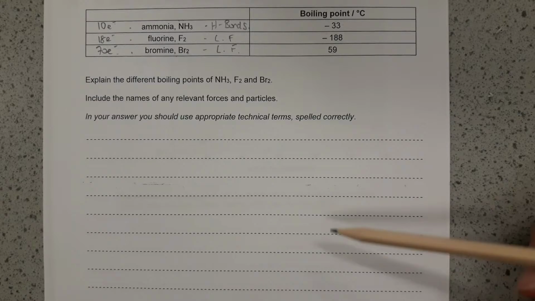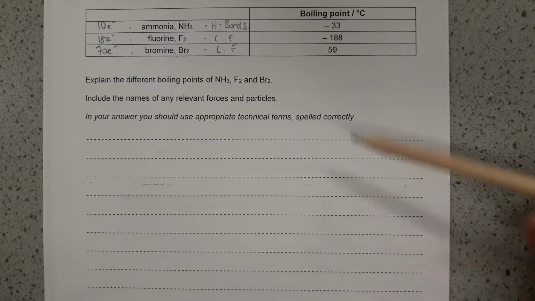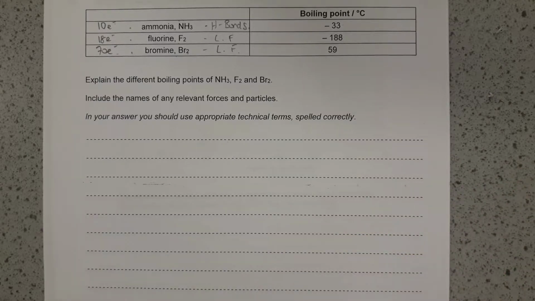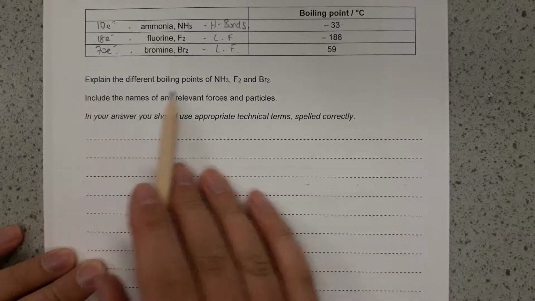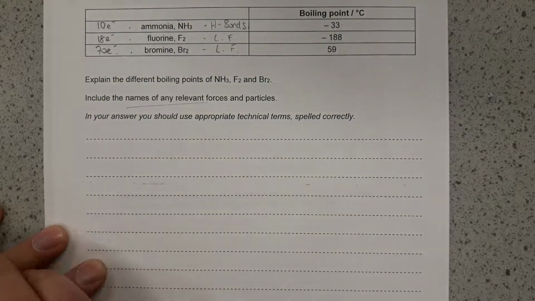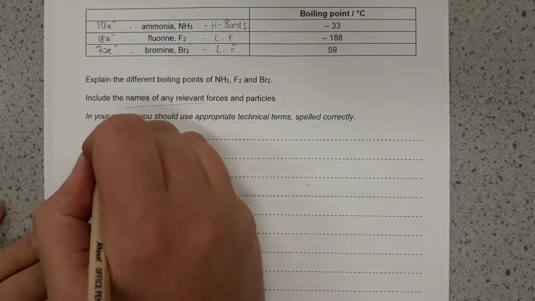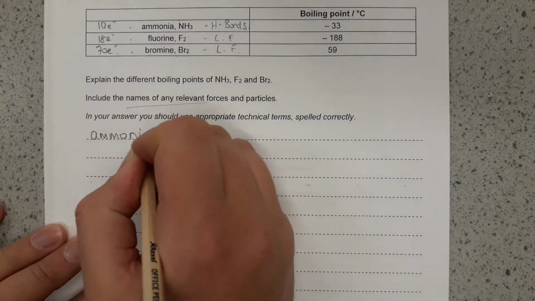So what I'm going to try and now do is summarize what I've just told you into a few of the key bullet points. So what do we say? Look at the question again: explain the different boiling points, include the names of relevant forces and particles. So let's start with the forces. Let's start with ammonia. Let's break it down per type of chemical.